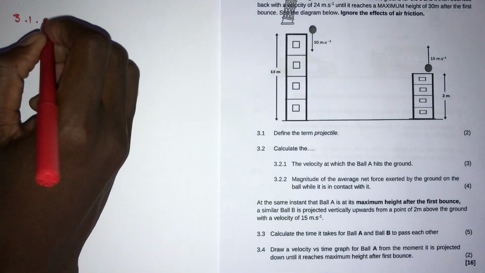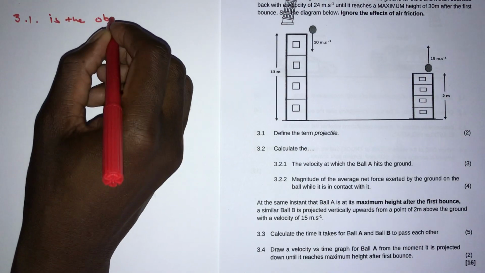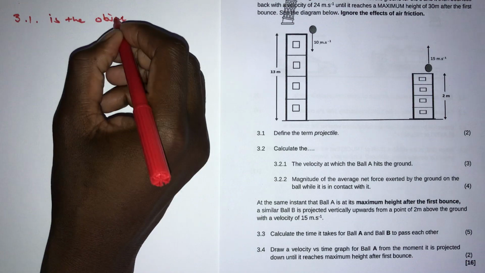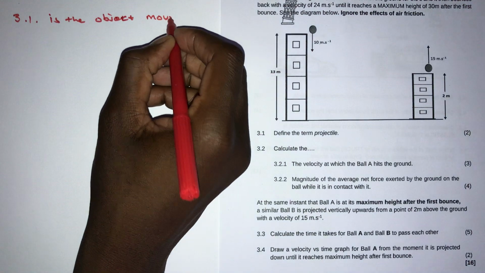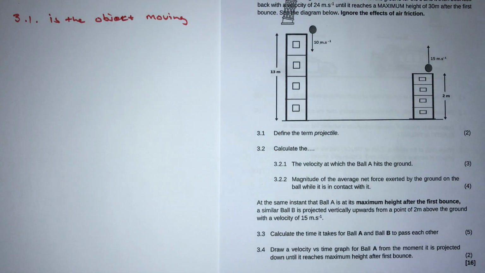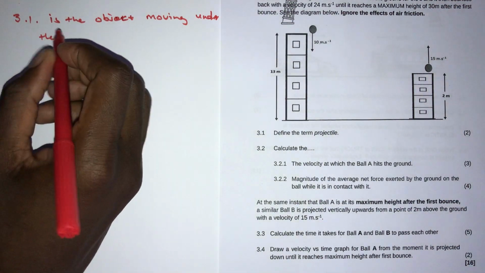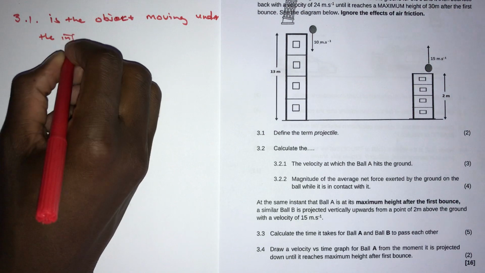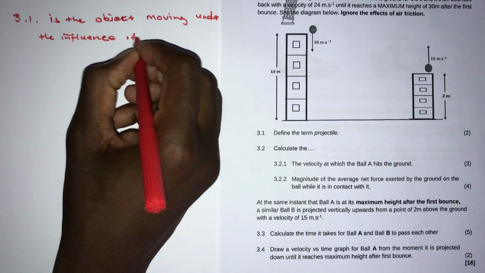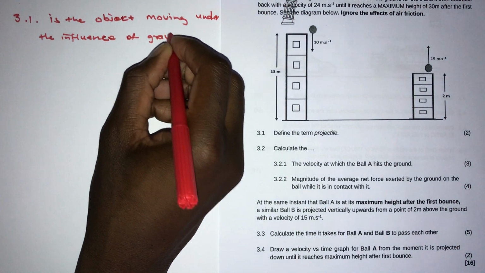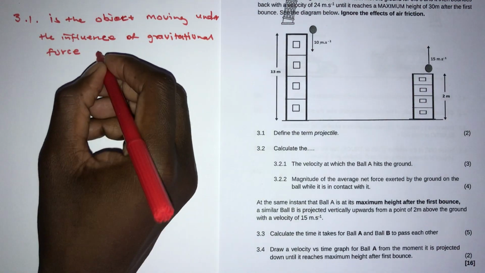So projectile is the object moving under the influence of gravitational force.